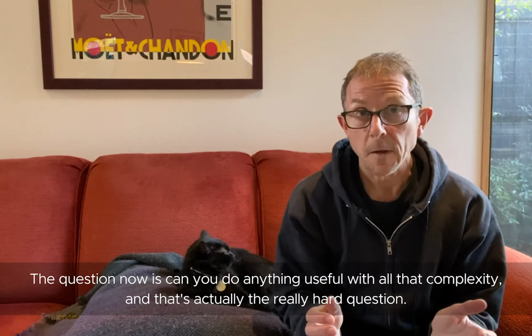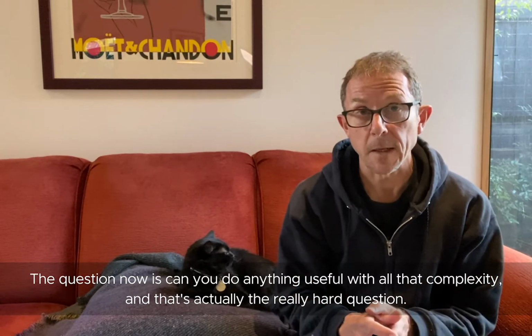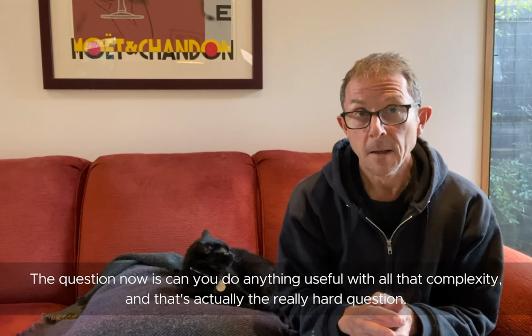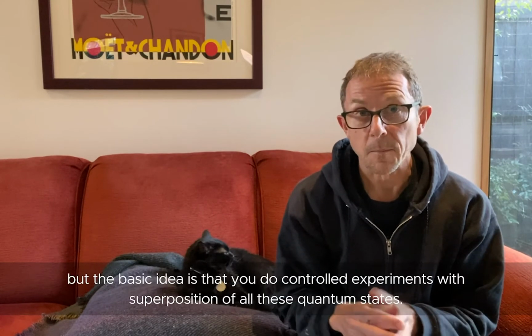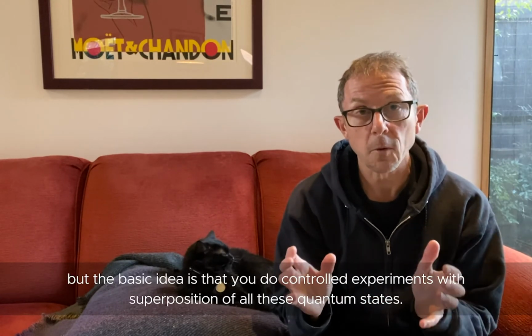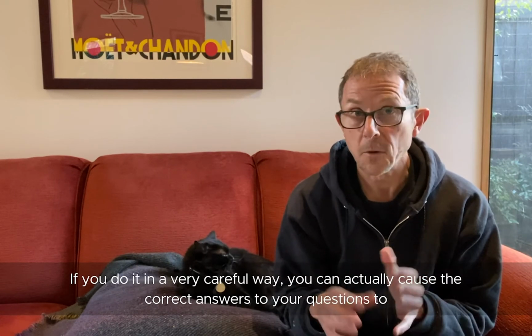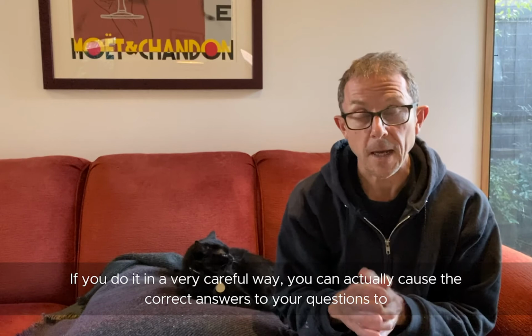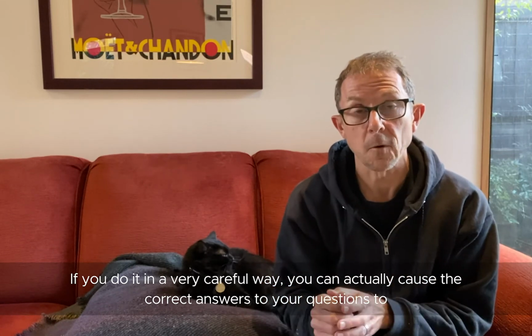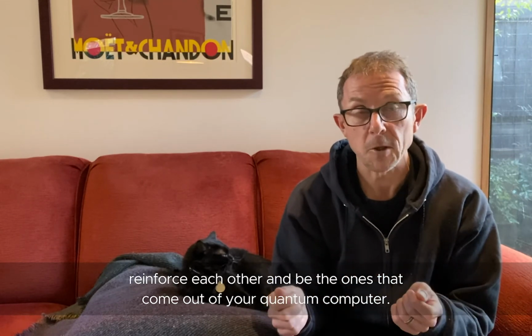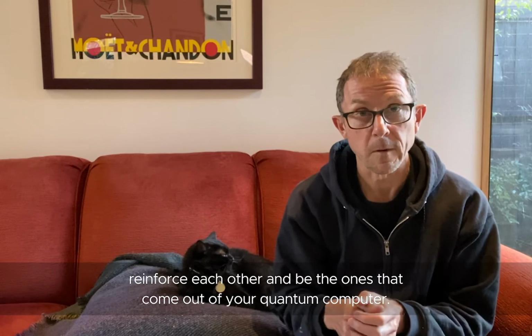The question now is, can you do anything useful with all that complexity? And that's actually the really hard part. That'll have to wait for another day. But the basic idea is that you do controlled experiments with superposition of all these quantum states. And if you do it in a very careful way, you can actually cause the correct answers to your questions to reinforce each other and be the ones that come out of your quantum computer.